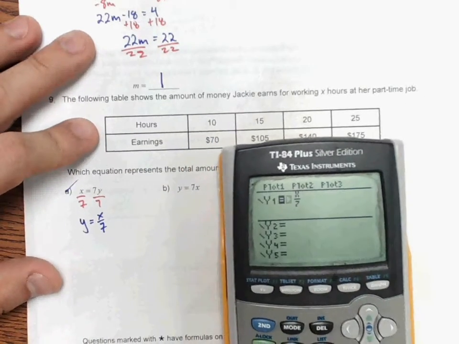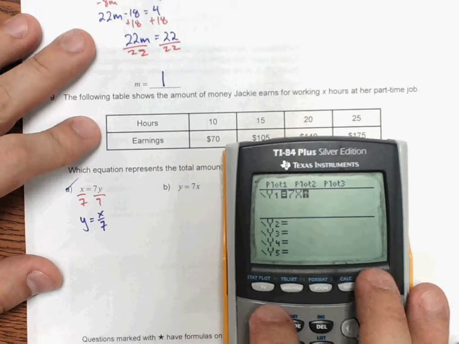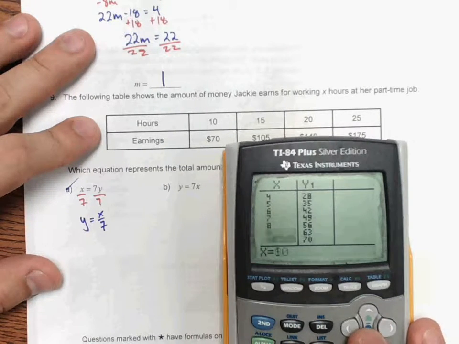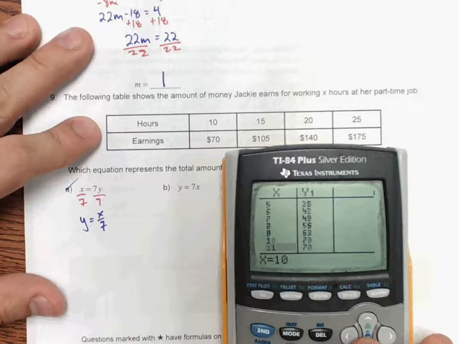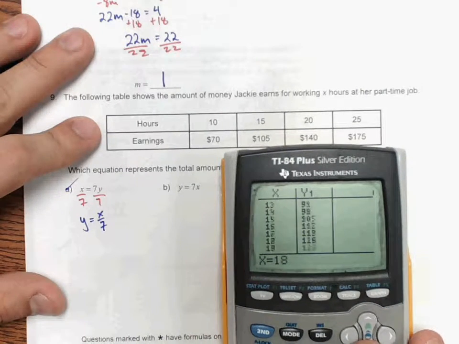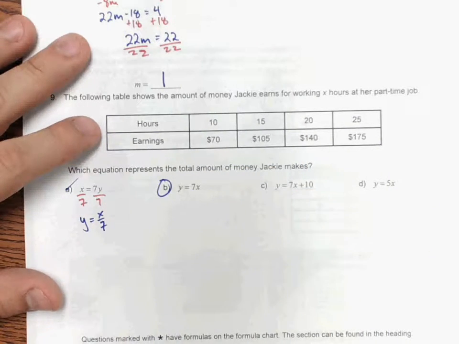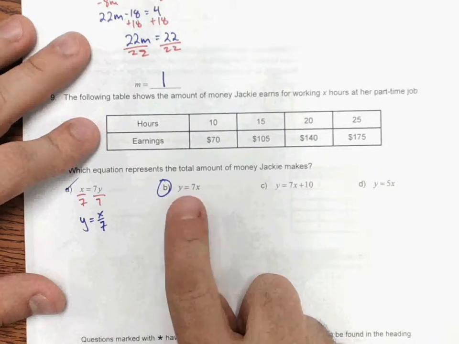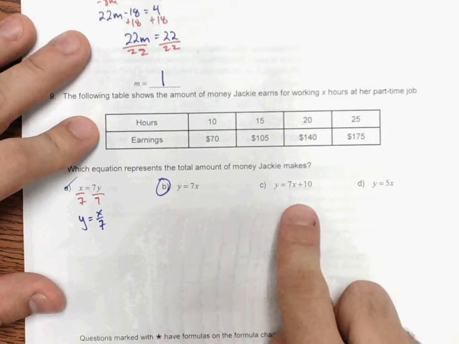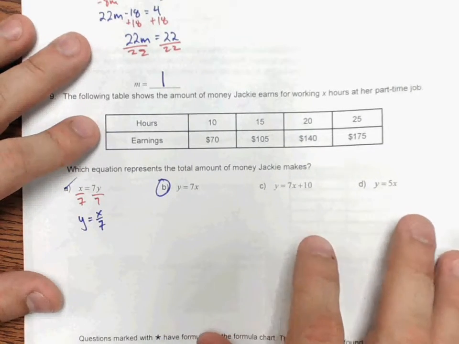Let's go to the second equation. y equals 7x. Okay, let's go to our table. At 10, 70. Good. At 15, 105. Good. At 20, 140. It's good. And at 25, 175. That's our correct answer. That's all it takes. If you have an equation or if your answer choices include y equals, chances are you can do much faster work if you use the calculator.